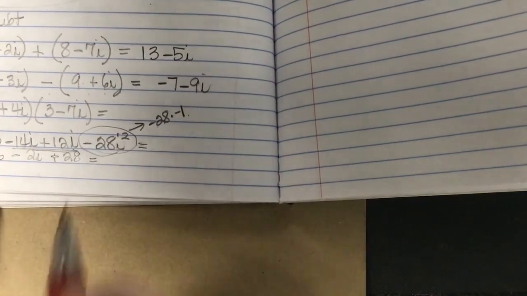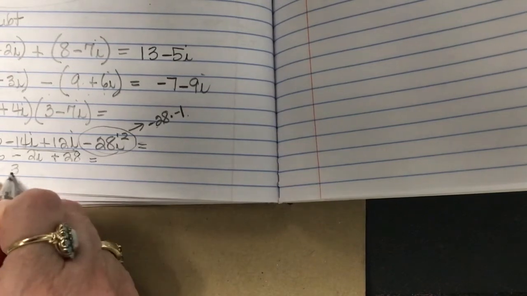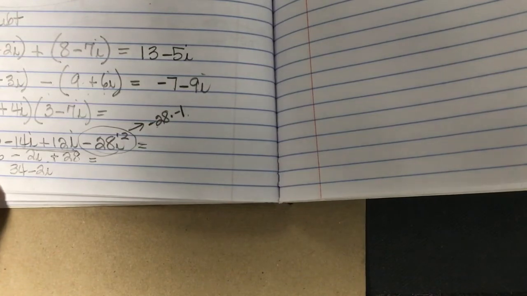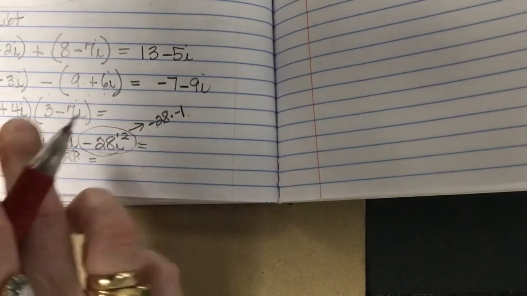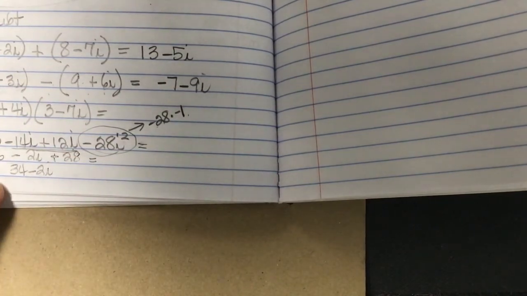See, because you got negative 28 times negative 1. Now we can clean it up. Let's write it in complex form. So I've got 6 plus 28 is 34 minus 2i. Now, could the i's drop out? Yes. You might have negative 49, positive 49. Then you could either write it 34 plus 0i or just 34. I don't have a problem with you leaving it like that.